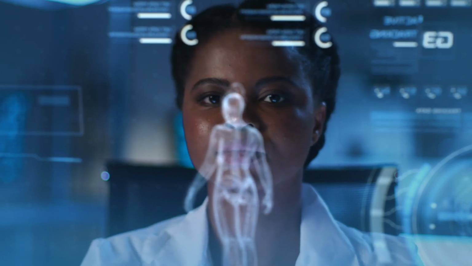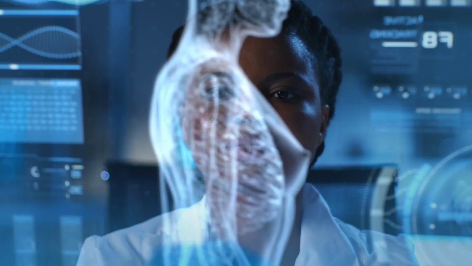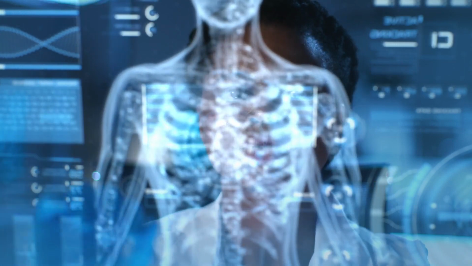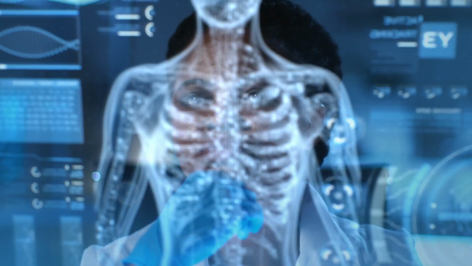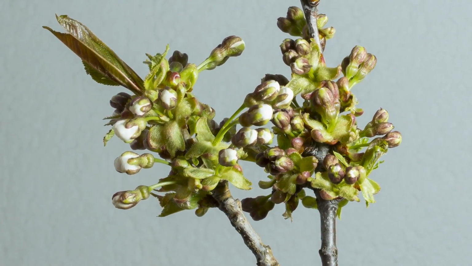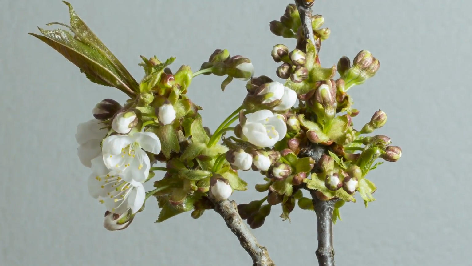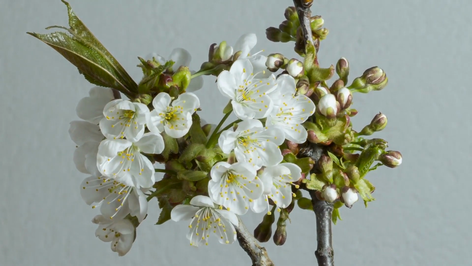Choosing a research question. The first step in any scientific inquiry is identifying a topic that piques your interest. It's essential to narrow down this interest to a specific, testable question. This question forms the foundation of your investigation and guides every subsequent step. For example, if you're intrigued by the natural world, you might wonder how environmental factors affect plant growth. A testable question could be, how does soil pH influence the growth rate of tomato plants?